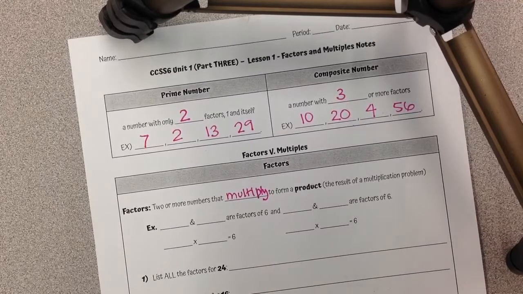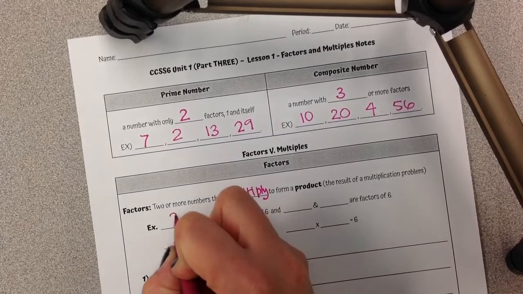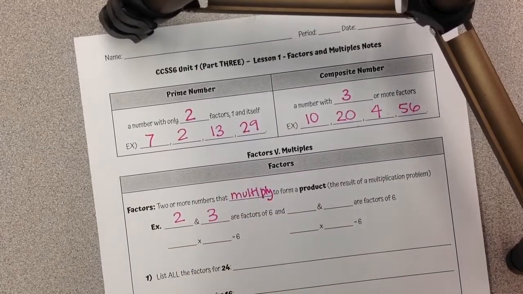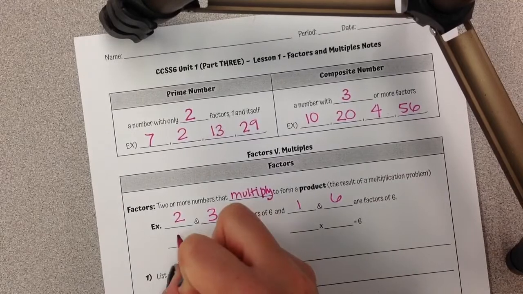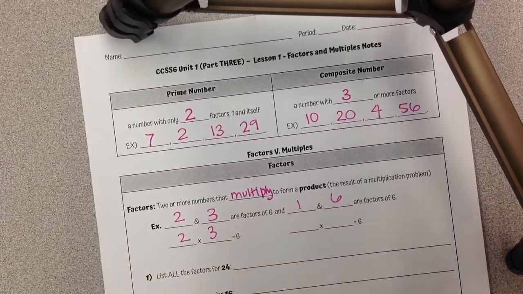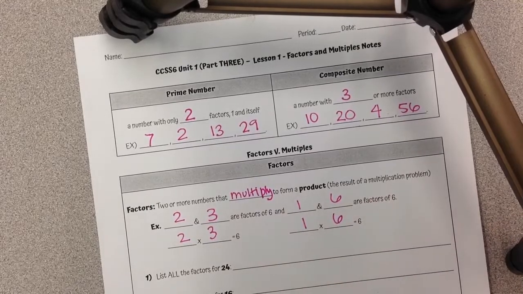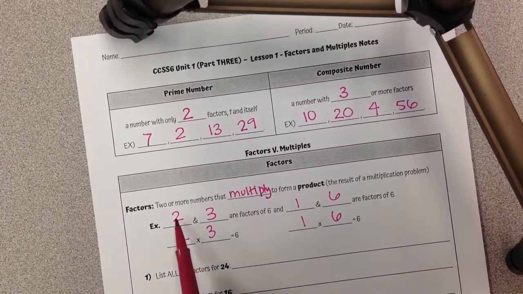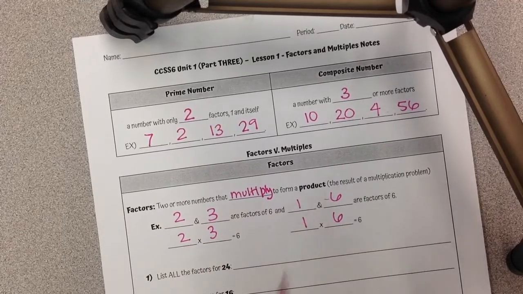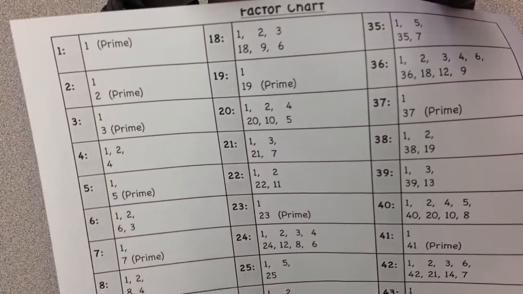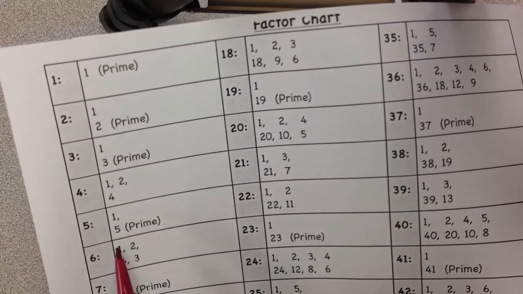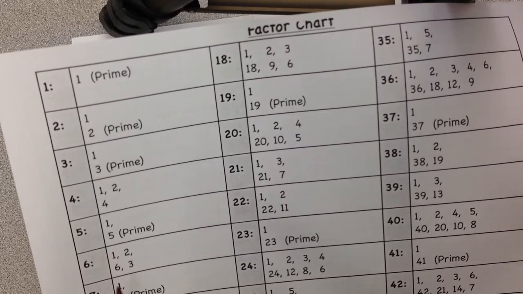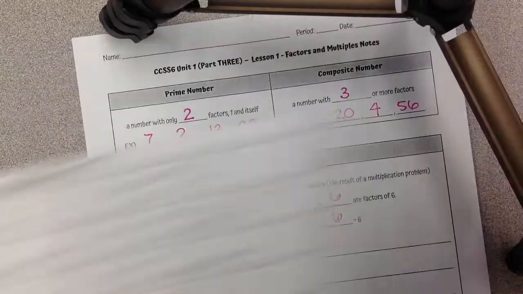So an example would be that if we were looking for all the factors of 6, we could say 2 and 3 are factors of 6, and 1 and 6 are factors of 6, because 2 times 3 equals 6, and 1 times 6 equals 6. So all of the factors of 6 would be 2, 3, 1, and 6. You can see on your factor chart that we have those listed, 1, 2, 3, and 6. They're listed kind of as pairs on top of each other. 1 times 6 equals 6, and 2 times 3 equals 6.